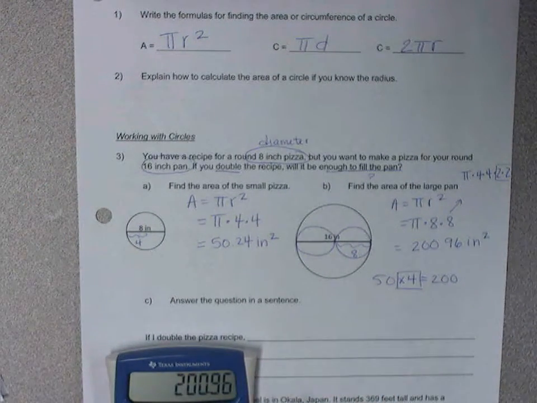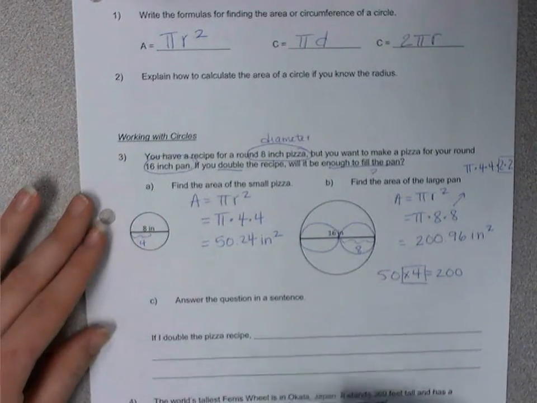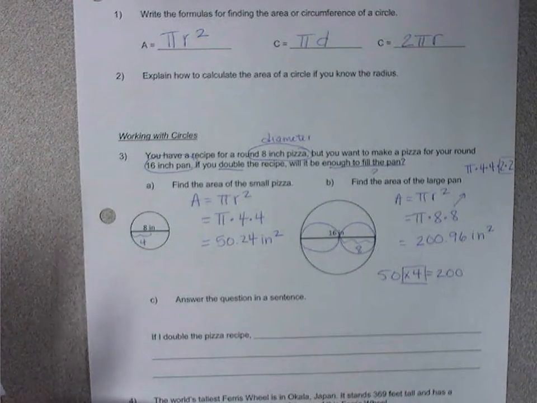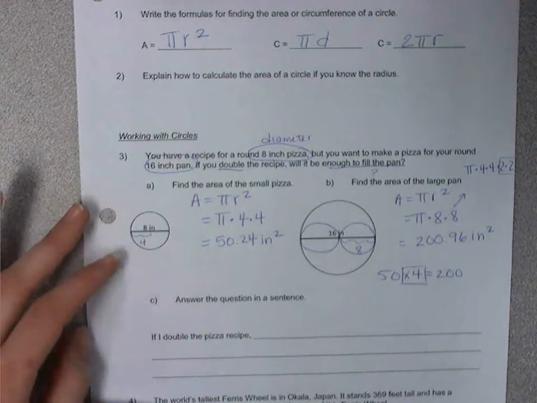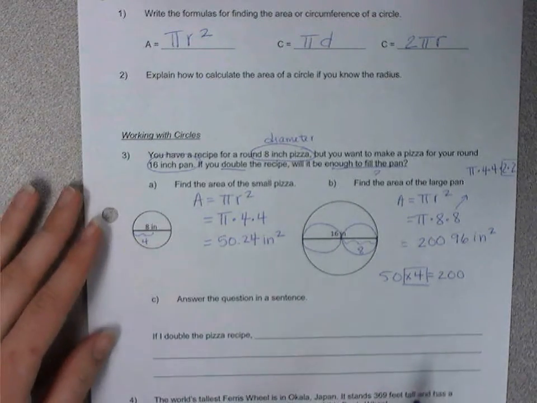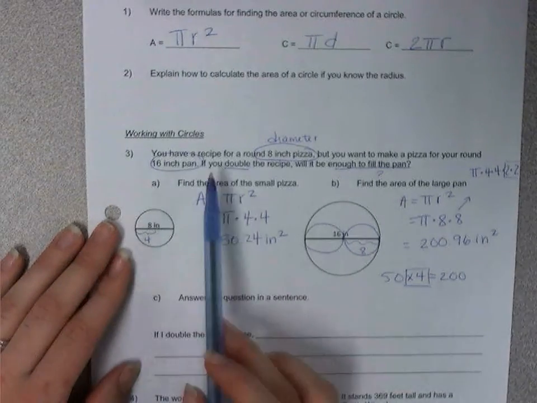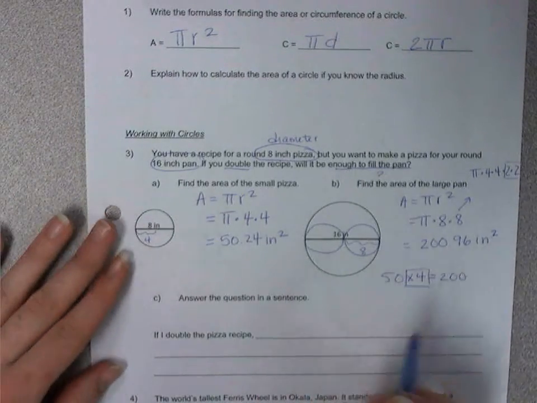Don't worry about that too much. We'll talk about that more on Monday. But be careful when you're talking about, did the diameter double? Then what happens with the area? So answer the question in a sentence. If you double the recipe, will it be enough to fill the pan?